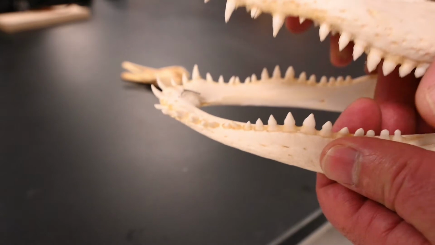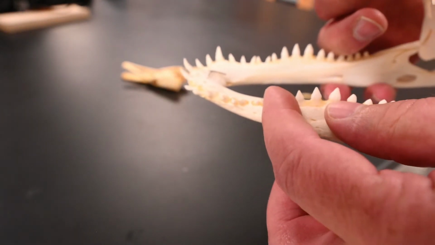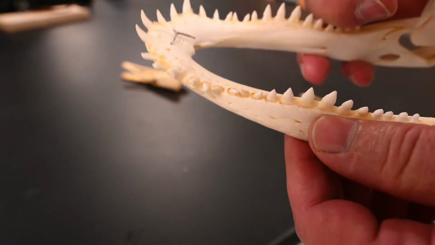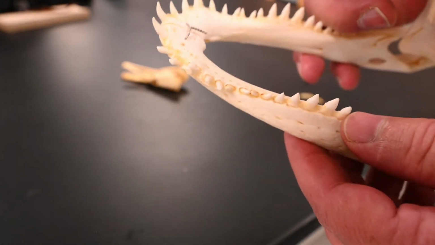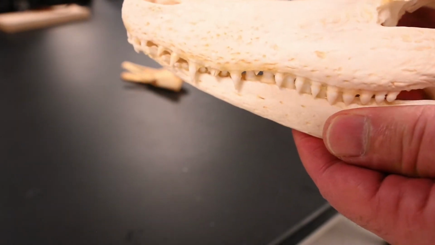And then finally, teeth set in sockets. We have this crocodilian, this alligator skull here. And you can see on some of these teeth how they're set into a socket in the jawbone. So those are our three tooth types.